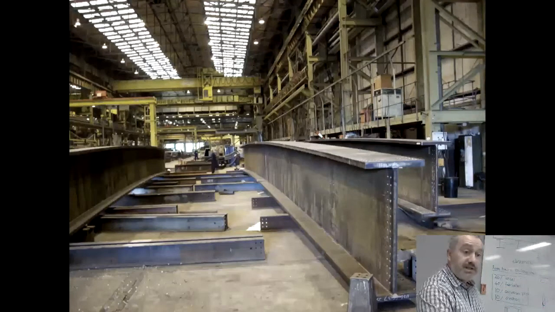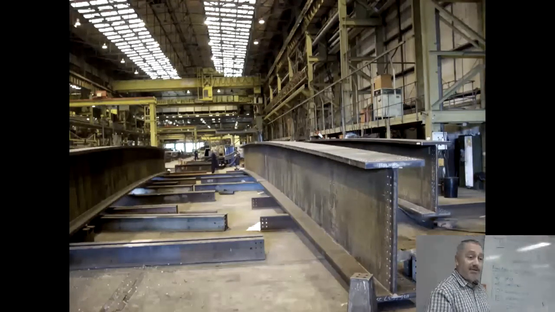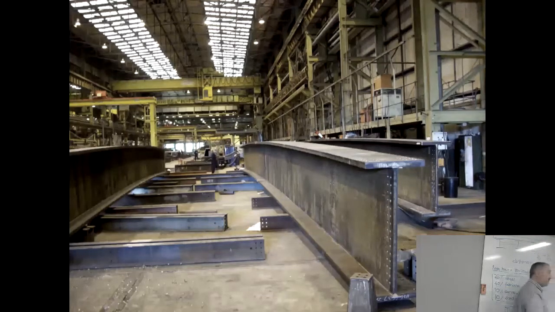The bridge, as you can see, has a slight camber. The idea is that you put your bridge down, because if you just have a straight bridge and you put it down, it could just sag, and then you end up with a swimming pool in the middle.